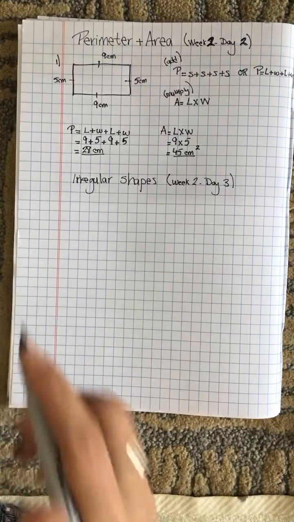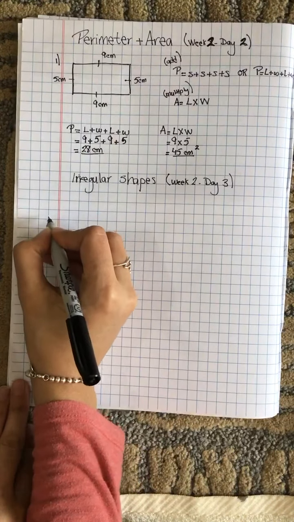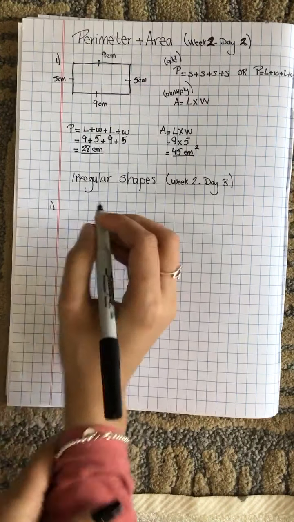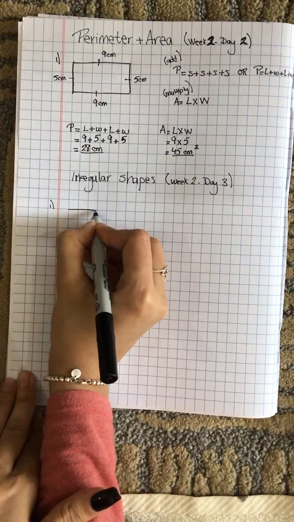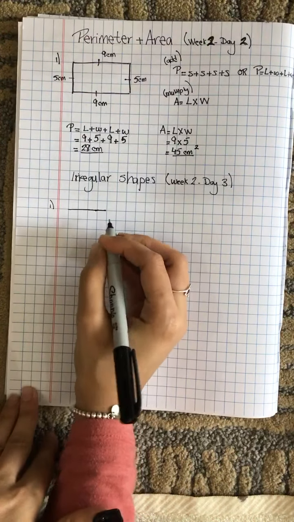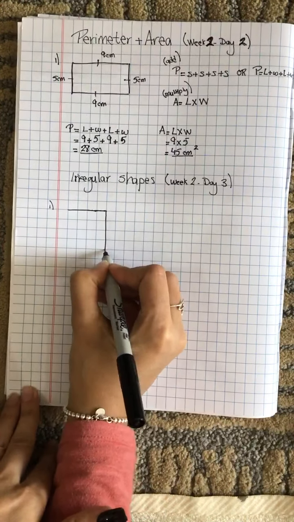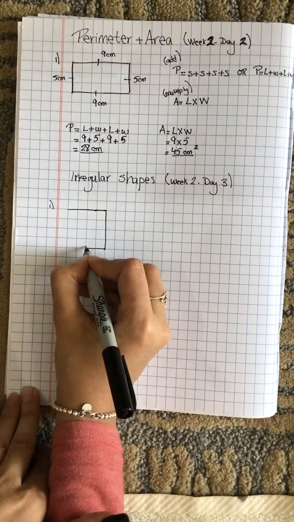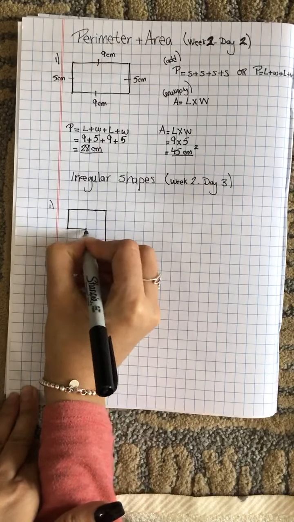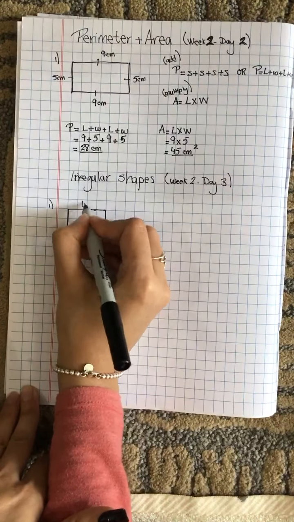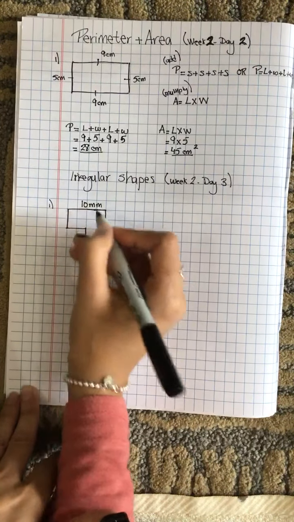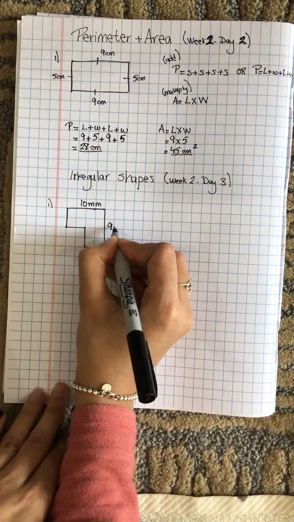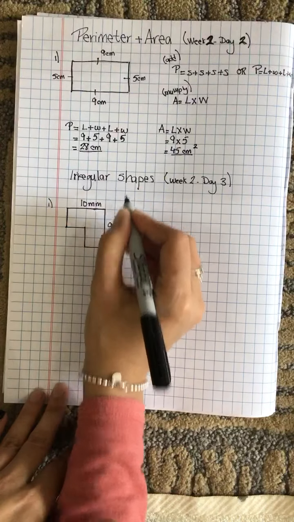Okay. Now, I'm going to do a few examples because we need to. Let's draw this. Let's say this is 10 millimeters, and I want you to draw this too. I want you to do this on your own, so you're not just watching the video. Especially for this section, I want you to do this with me.